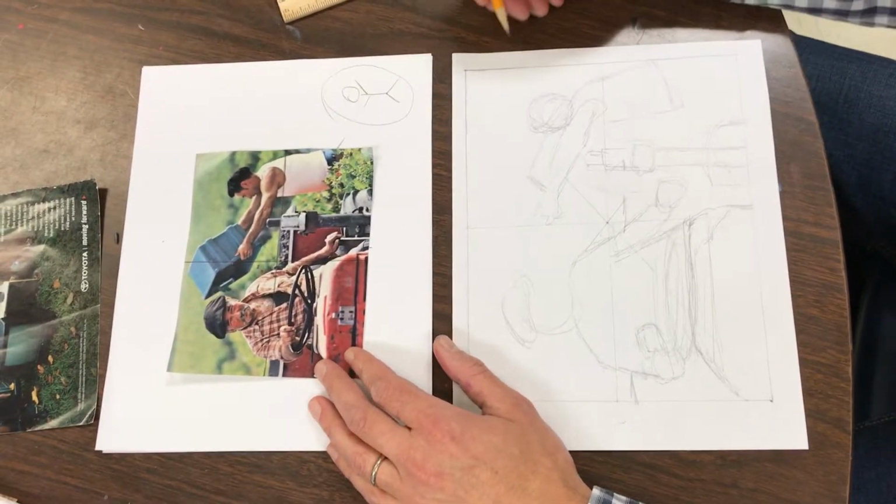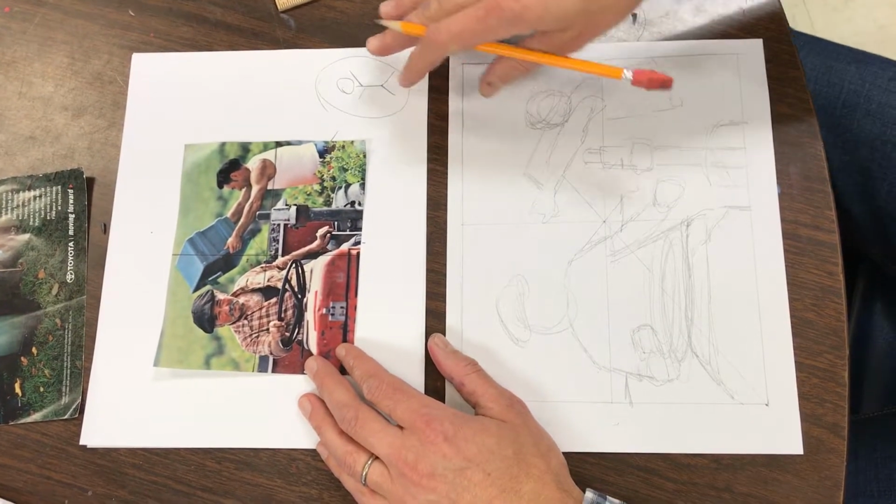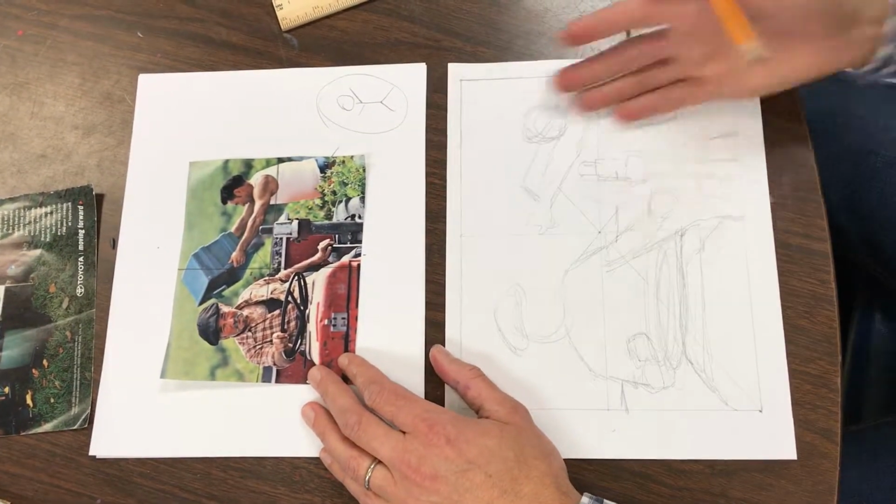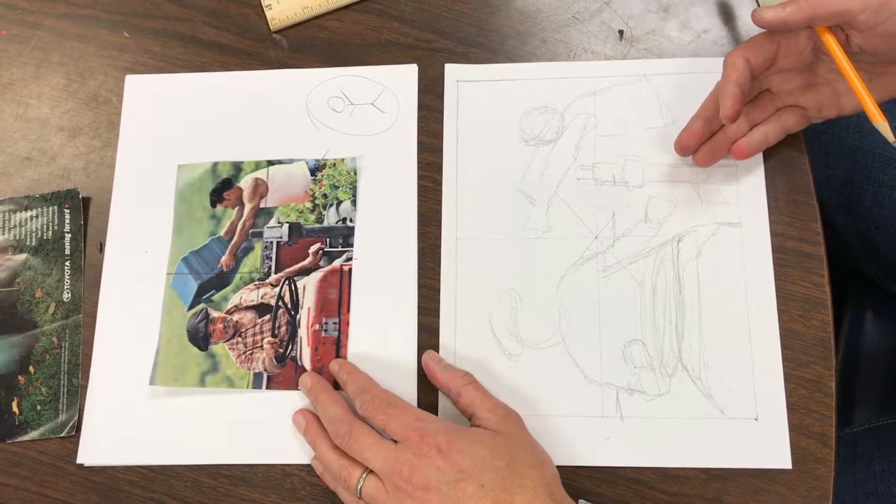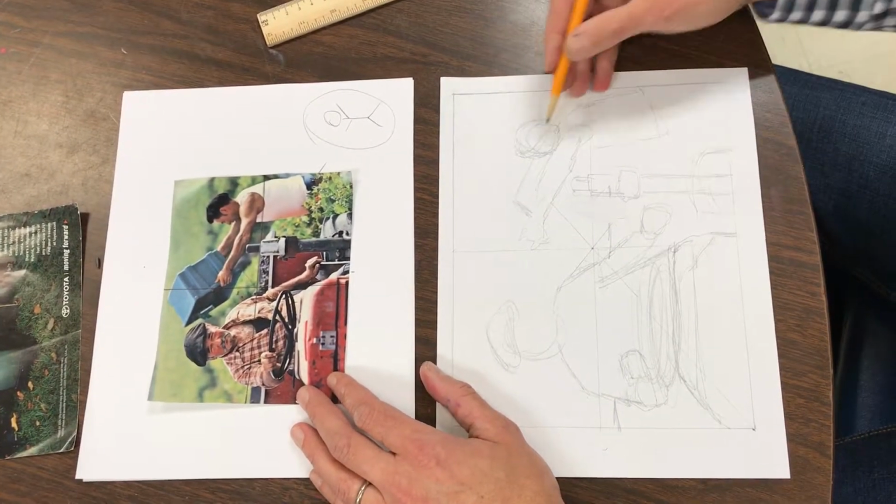Everyone knows that that's a person. So this is super simple. This is a little more complex, but still the idea is really the same, okay?